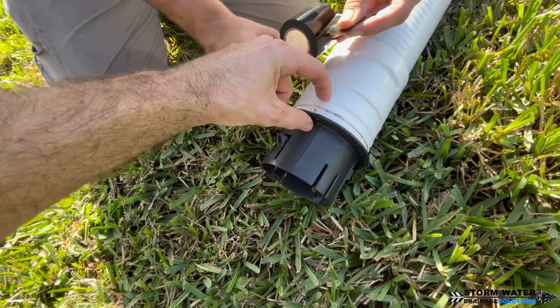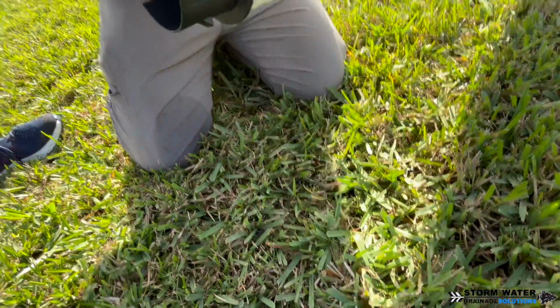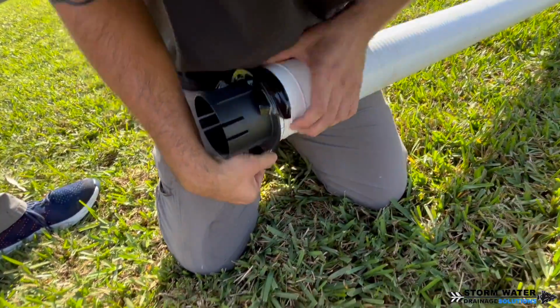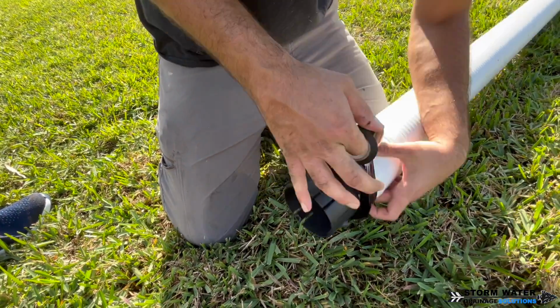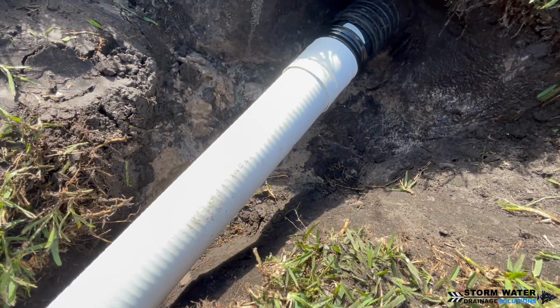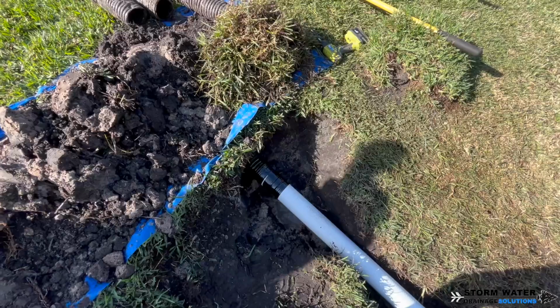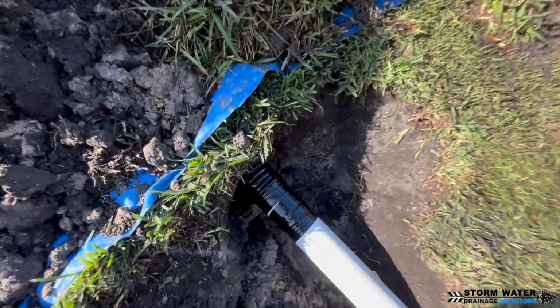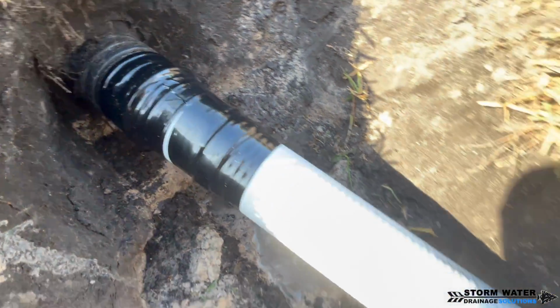Now, we also recommend tile taping the joints after you use the glue. This will just help keep roots out of the system and make a more watertight joint that will last a long time. We used a corrugated adapter fitting. That way we could snap our pipe directly into the corrugated system. Now we're also going to tile tape up this entire joint. That way it makes a solid connection.